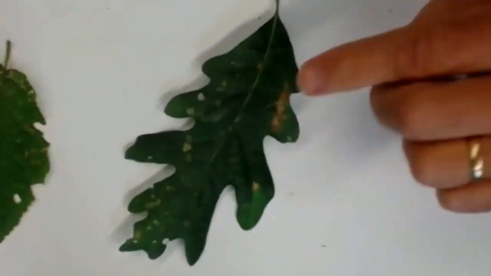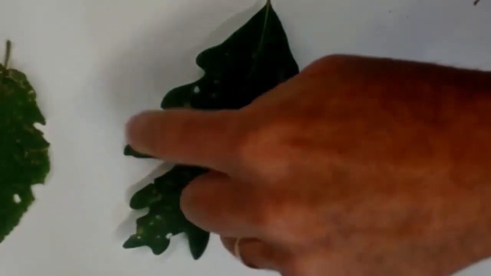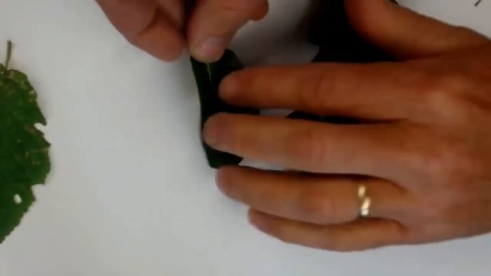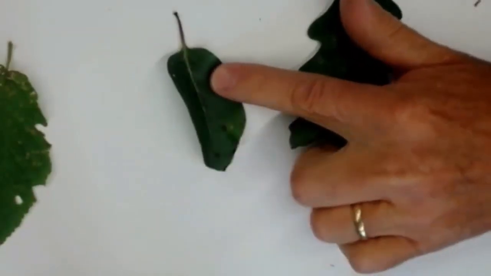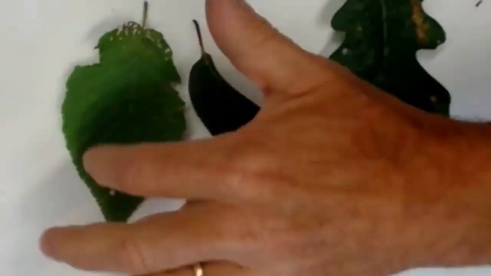And then we start looking at different shapes. Like this is a pretty classic shape. Most people recognize it as one of our oaks, an oak tree of some sort. So it has lobing. We've got some with just a smooth edge and no teeth, like this little guy. That's actually a persimmon. And then others have teeth along the edges.